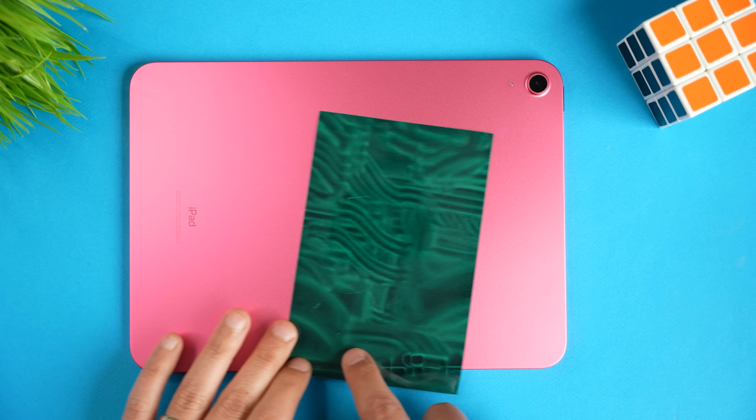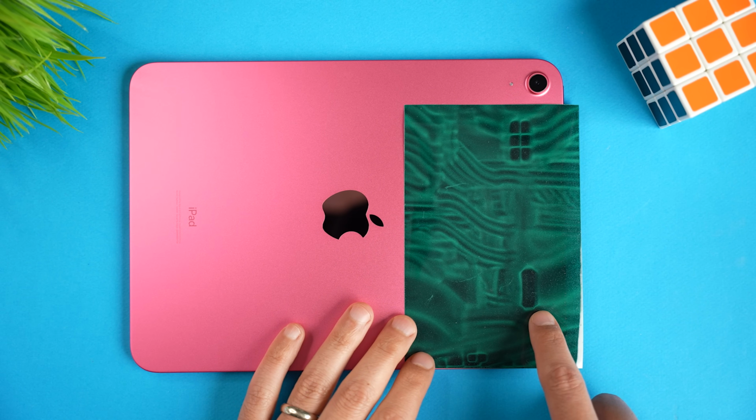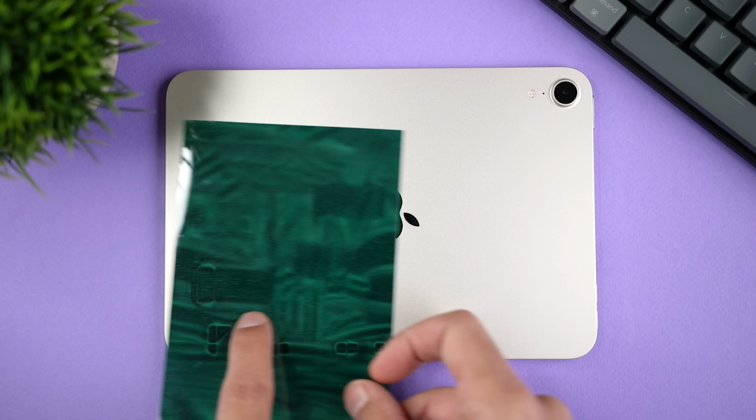So this is me looking at the iPad 10 camera. This is me looking at the iPad 10 display. And then this is me looking at the iPad Mini 6 camera, and this is me looking at the iPad Mini 6 display. Now, as far as the speakers, both iPads have landscape stereo speakers. So you're getting one speaker on each side when you hold them in landscape mode.